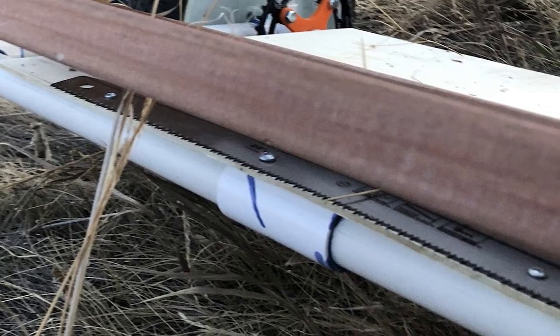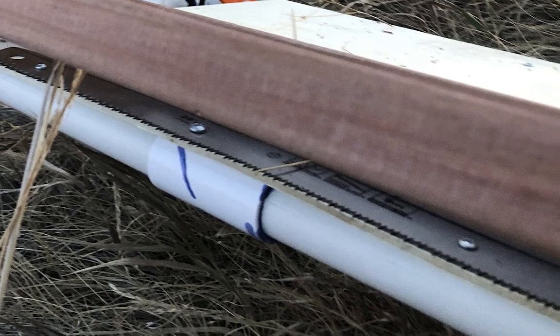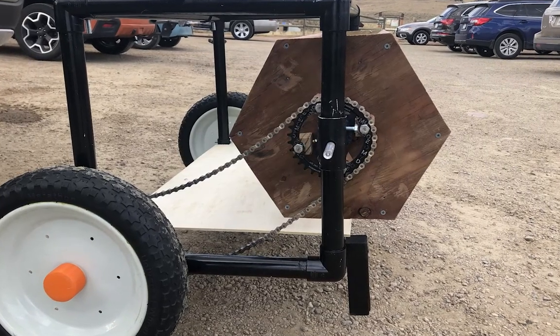For the blade, we would like to change to a sharper, serrated blade instead of a saw that will hopefully more effectively cut the grass. And for the chain, we would like to add a chain tensioner, which will increase the efficiency of the power transfer from the wheels to the reel. Overall, we are really happy with our progress, and we're excited to continue working on this project in the future.